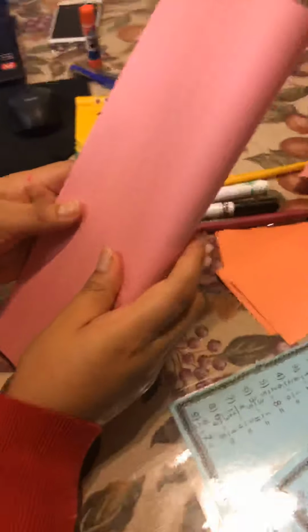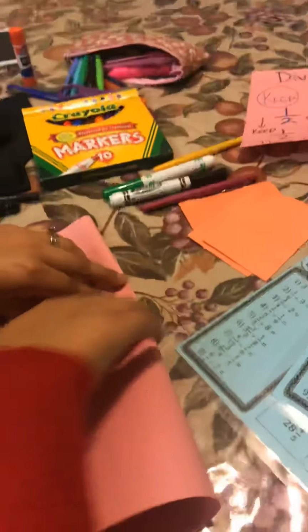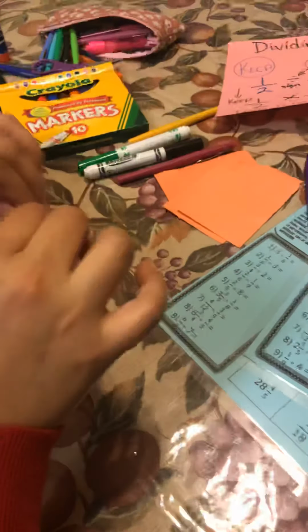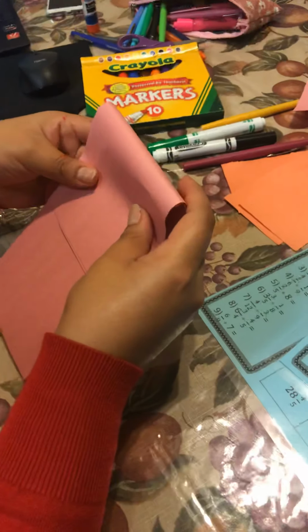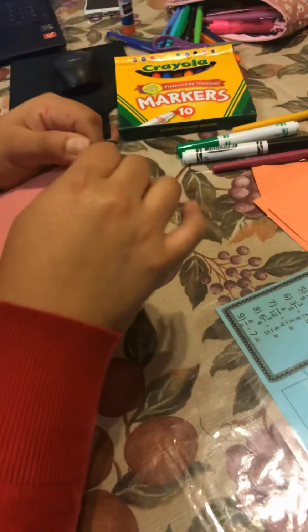So right now, what I want you to do is to have the piece of construction paper that we gathered earlier, fold it in half horizontally. And then you are going to fold it into thirds. Excellent.